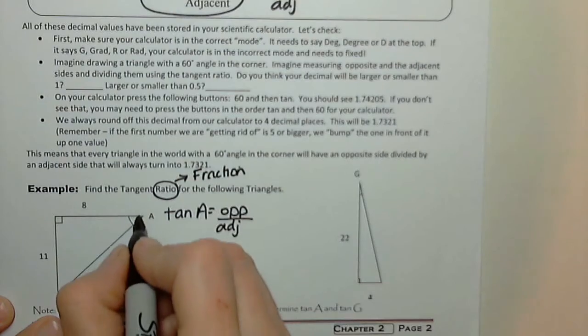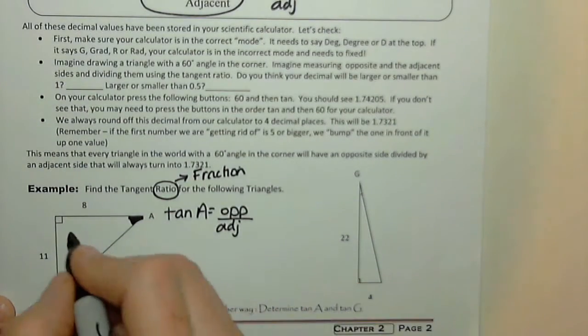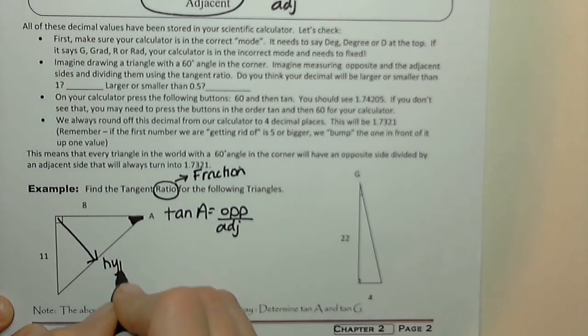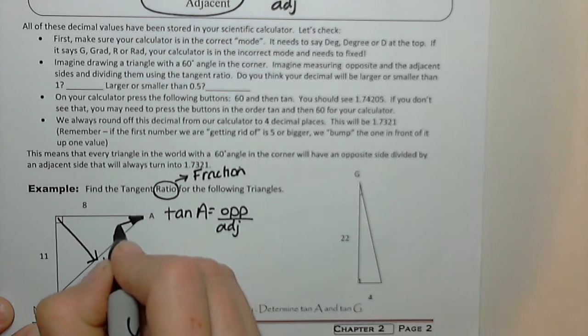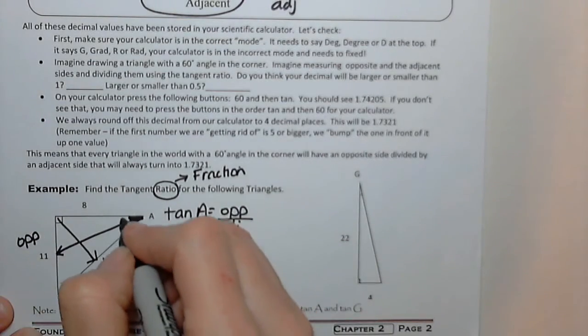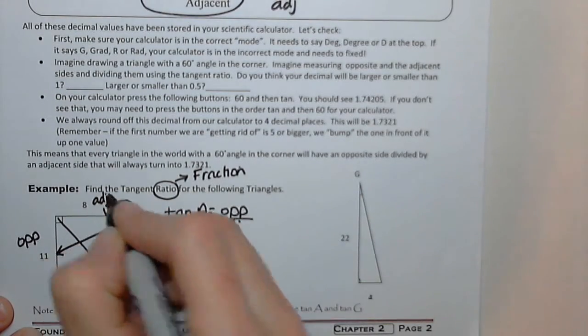Now let's go to our triangle here. We are standing in this corner here. Let's label everything we know. First thing to do is to label the hypotenuse. Go back to where you're standing. Go across from that. Label the opposite. Go back to where you are. And the side beside where you are is called the adjacent.